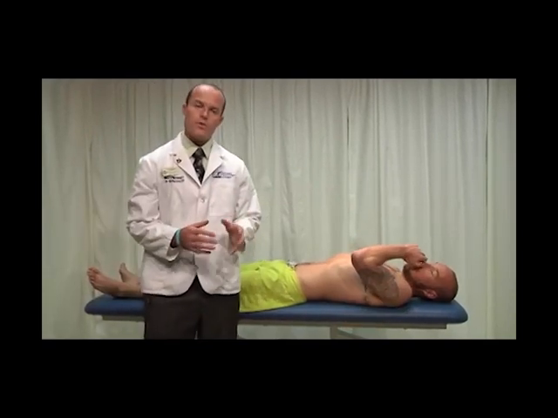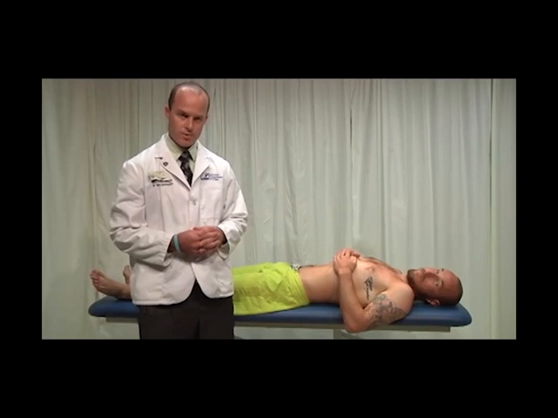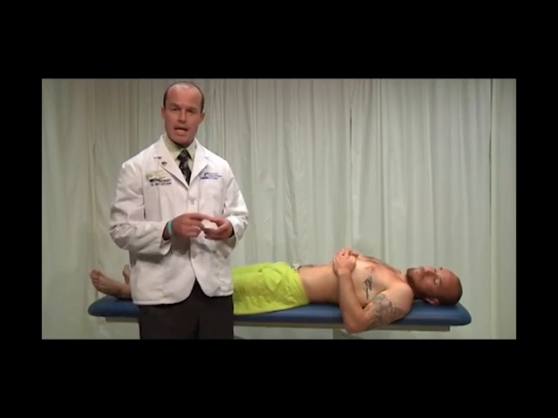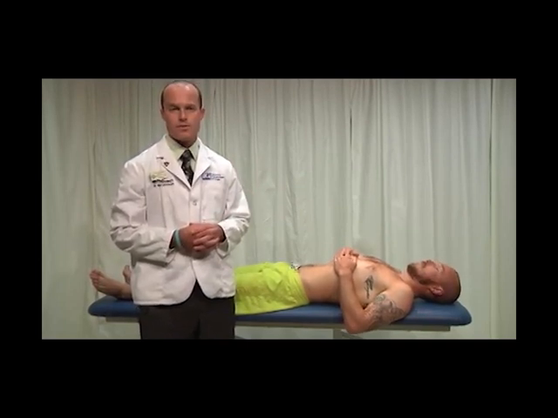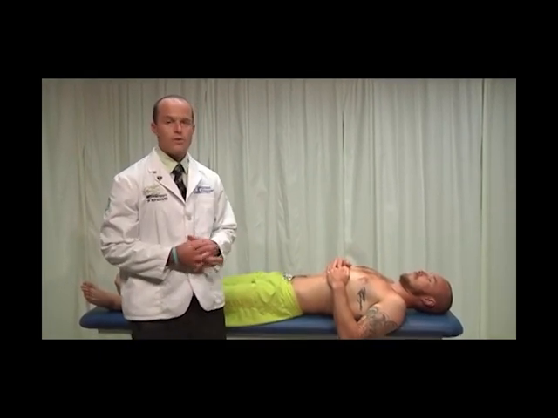And again, we will always retest in the same initial fashion in which we found the somatic dysfunction. That being rechecking the ASIS levels, PSIS levels, as well as the standing flexion test. This concludes the muscle energy treatment for a posteriorly rotated innominate.